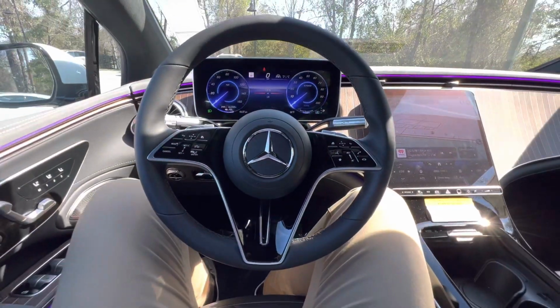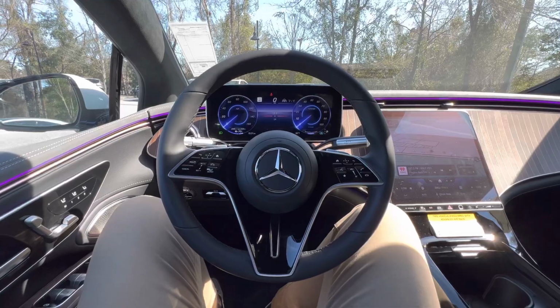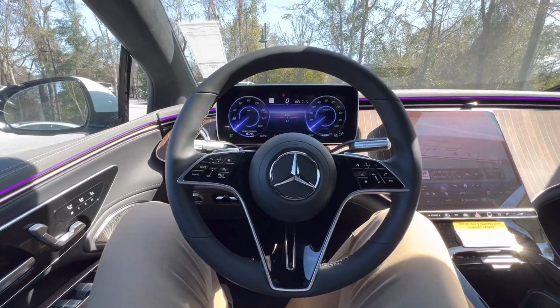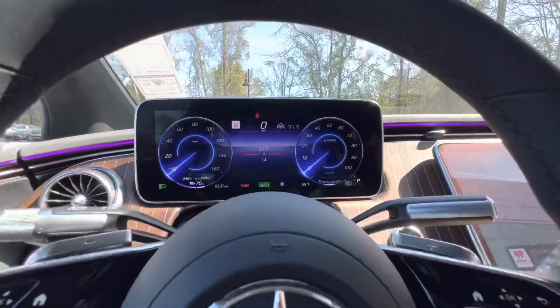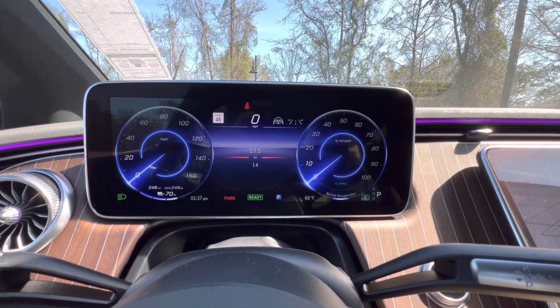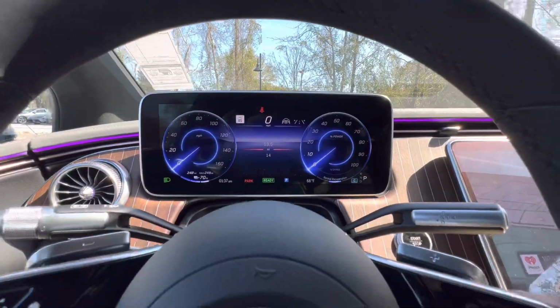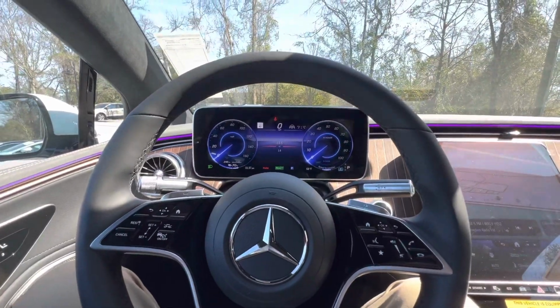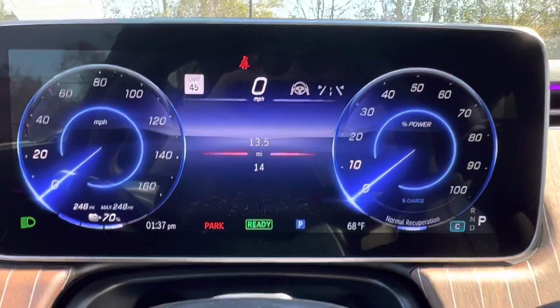Welcome to the interior of the Mercedes-Benz EQS 450 sedan. Today we're going to be going over this center driver display and how you can change what is currently being shown to you and find what's more relevant to you in terms of your driving experience. So currently right now, we're in the classic mode.